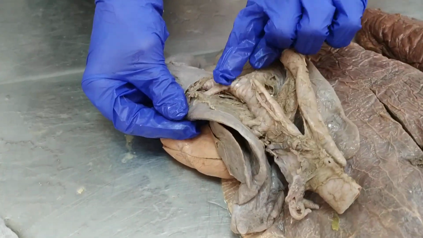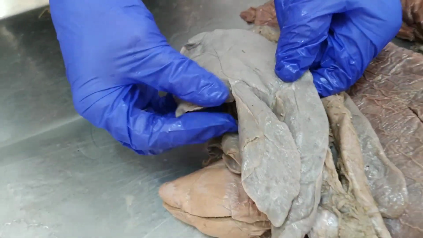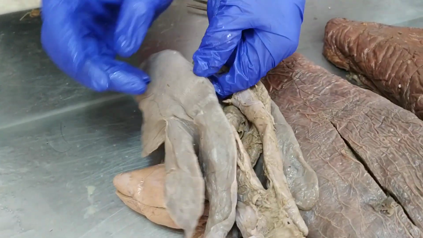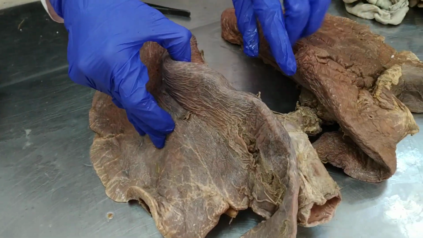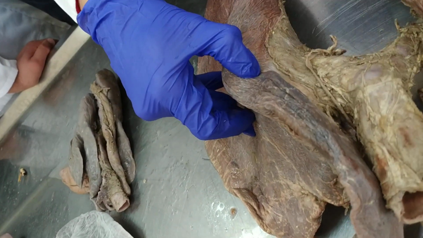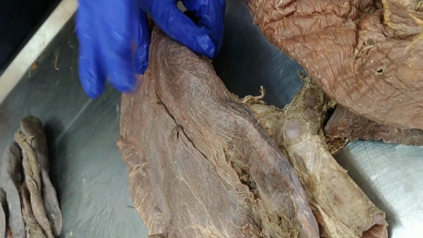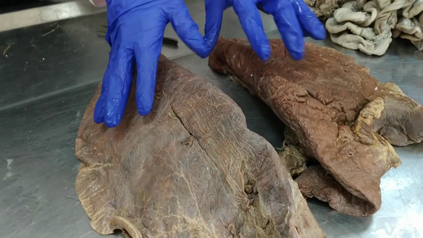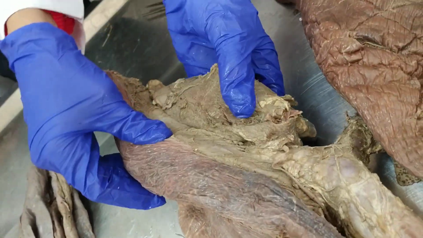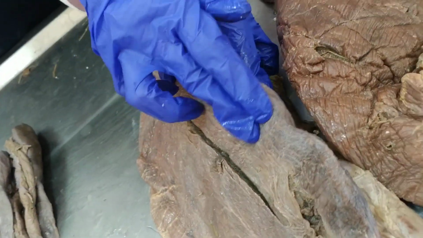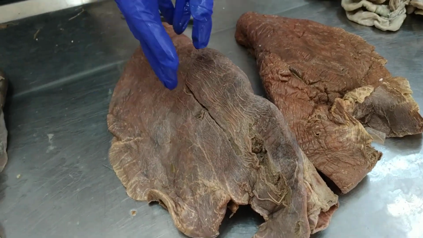Each branch has another branch supplying it. For example, this one goes to supply the middle one, this one supplies the caudal one, and so on. After the two principal bronchi, there are many divisions, giving lower branches supplying each lobe. For example, there is a small branch here supplying the accessory lobe, a small branch supplying the cranial one, and the caudal lobe, with many branches.